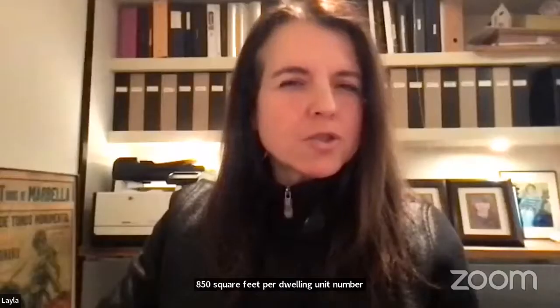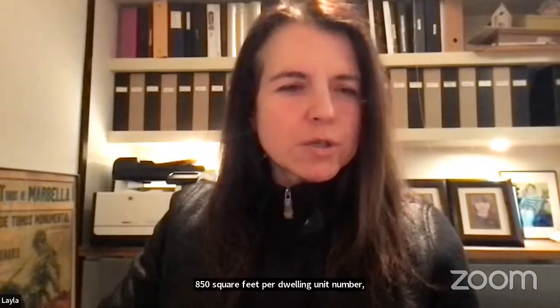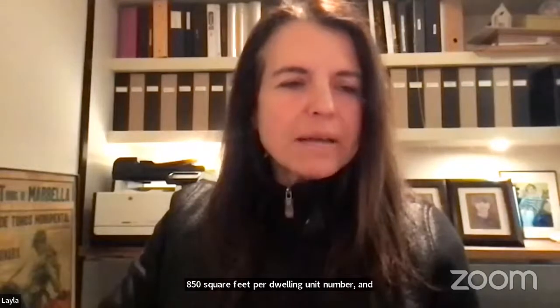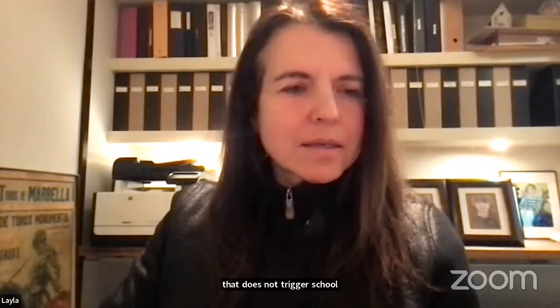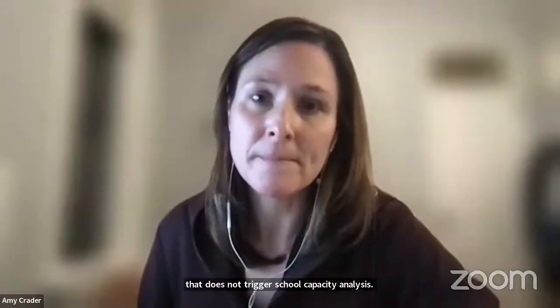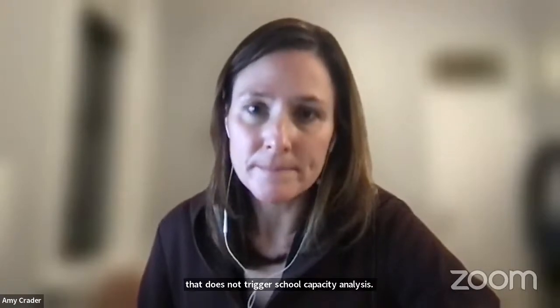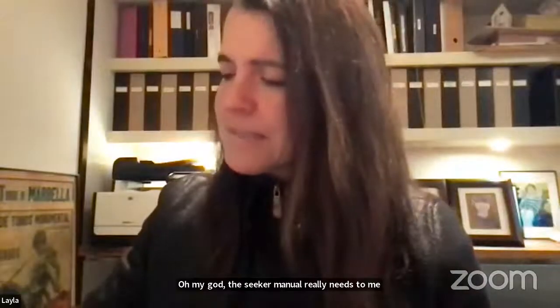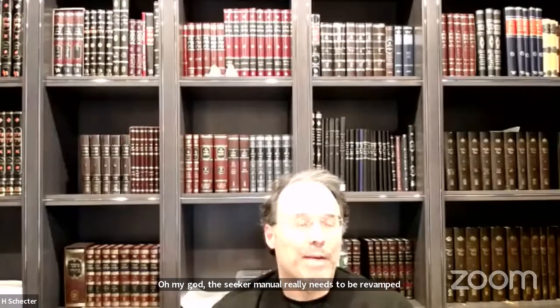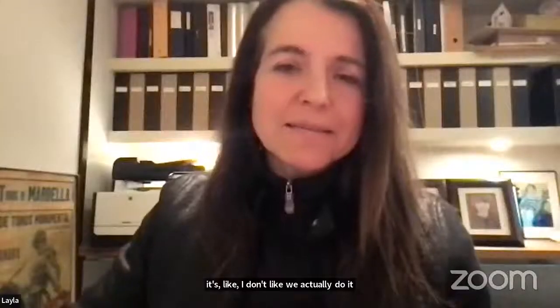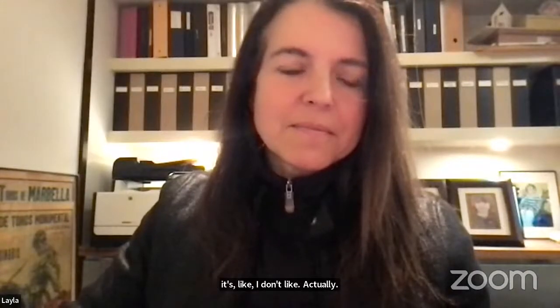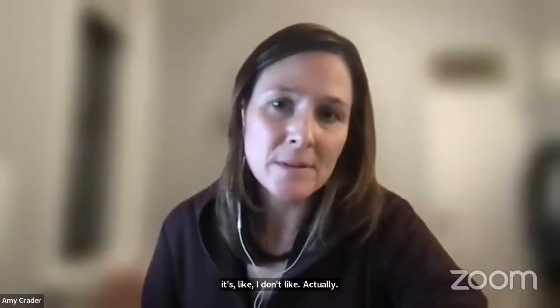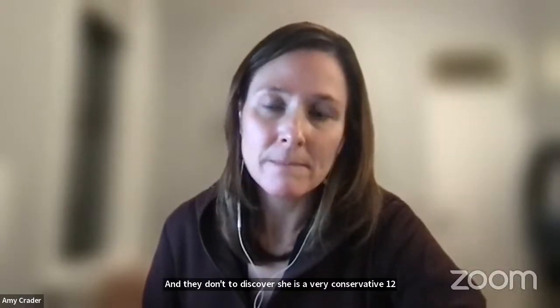And that does not trigger school capacity analysis? It does not. It's below threshold. Oh my God, the CEQR manual really needs to be revamped. It's crazy. Leila, I don't think we would actually do that many units anyhow, because that's based on 850 square feet. And the 850 square feet is a very conservative dwelling unit number too.